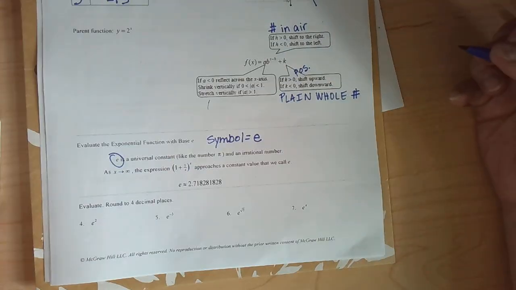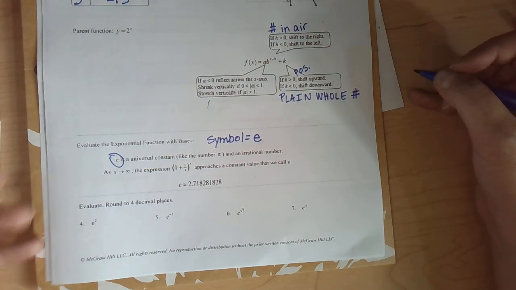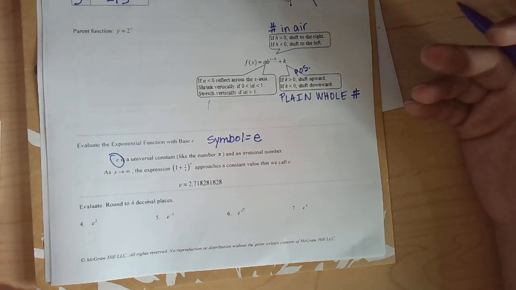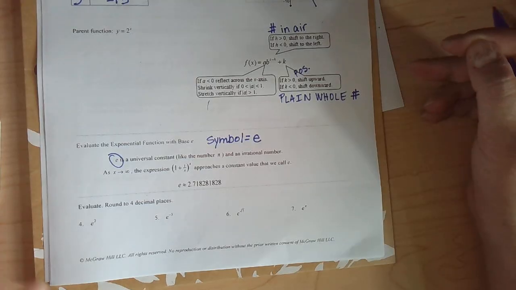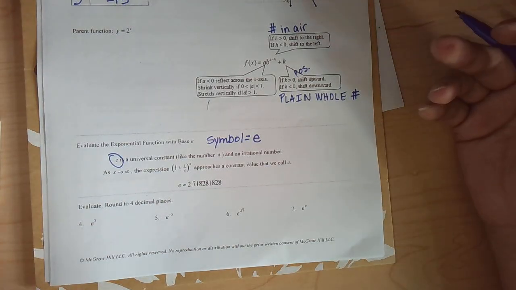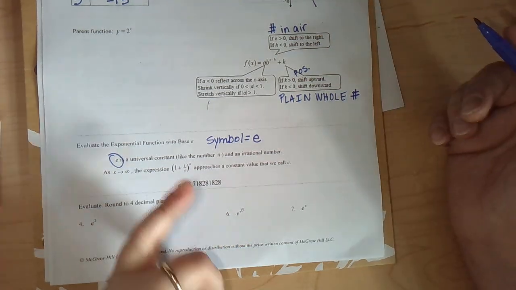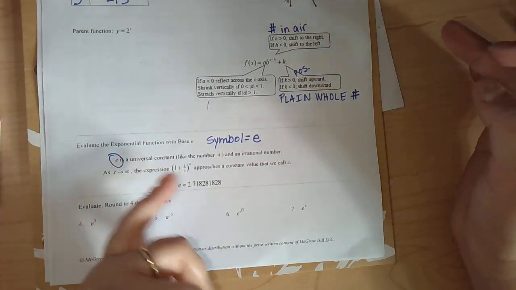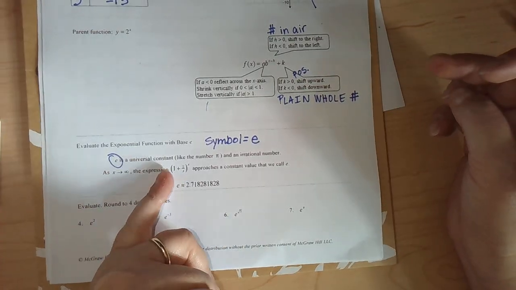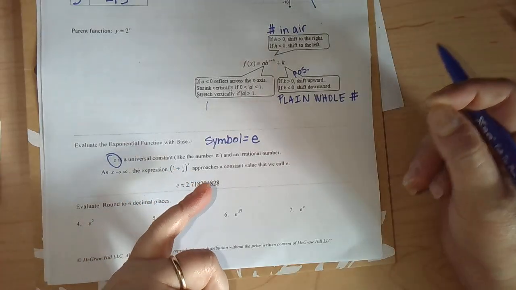So universal constant means it's a symbol that represents a number. Pi is like 3.14. Well, e also has a meaning. It's like 2 point something. You don't care. Anyway, oh, here it is, 2.718, and it's called Euler's number, and we need him for money formulas. So that's why we're talking about this random e all of a sudden.